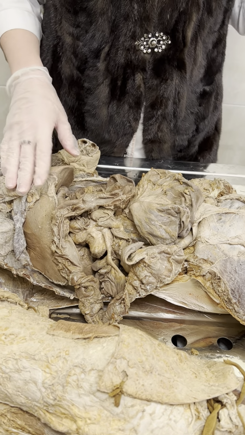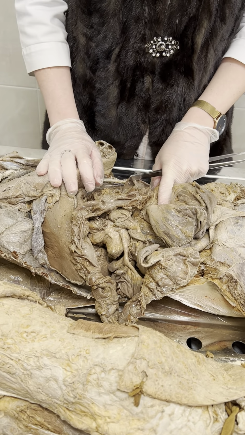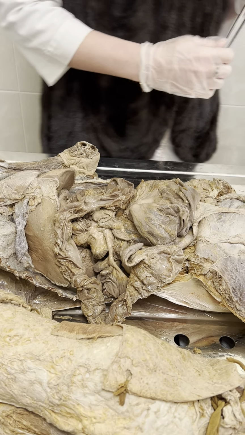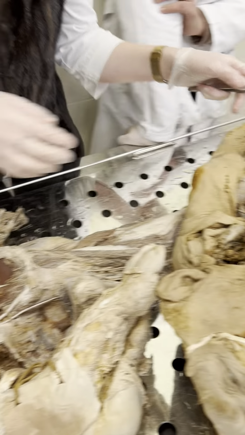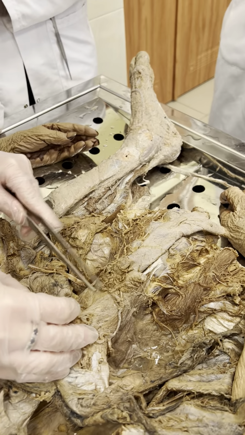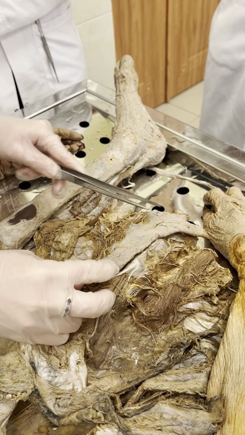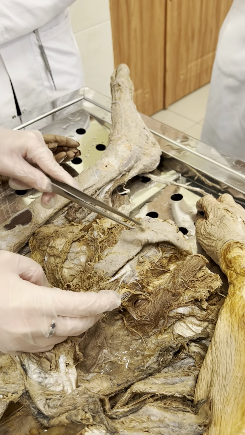Okay, so these were the paired visceral branches. The unpaired visceral branches of the abdominal aorta are also three. The uppermost is the celiac trunk. Here we can see the celiac trunk, truncus celiacus, then the superior mesenteric artery, and then the inferior mesenteric artery.